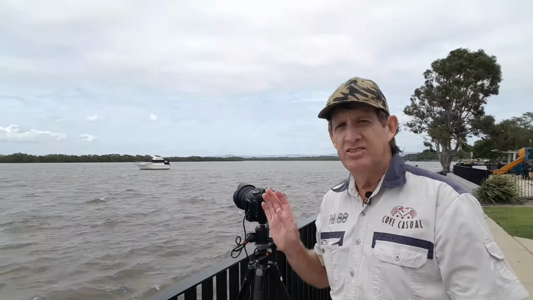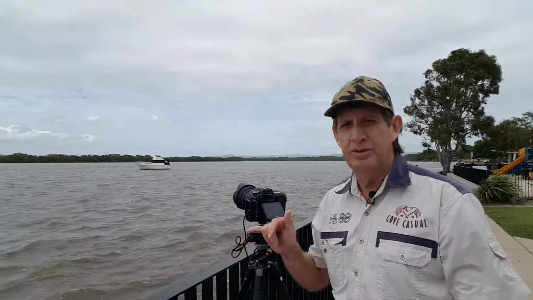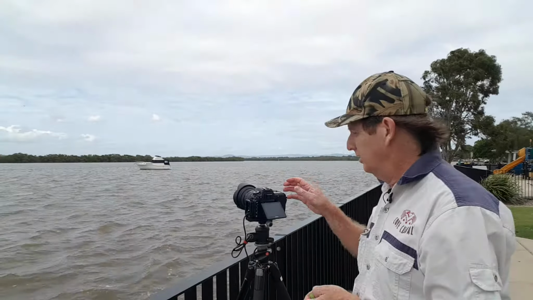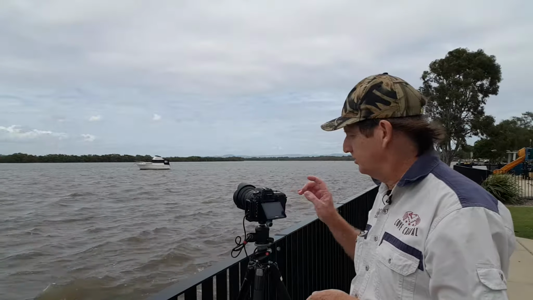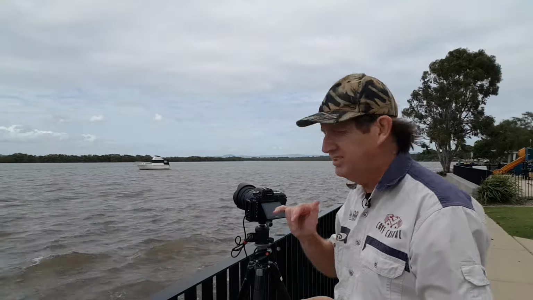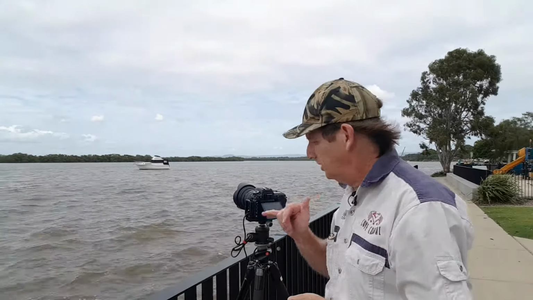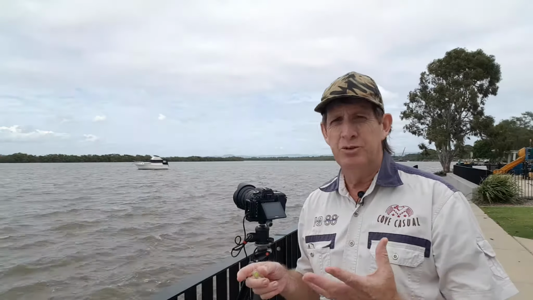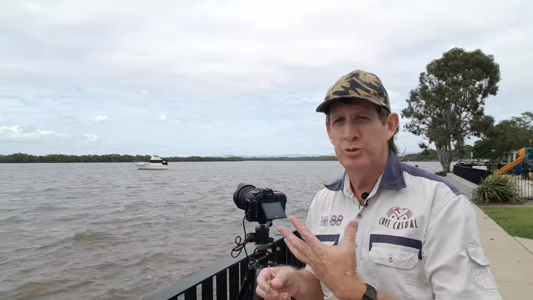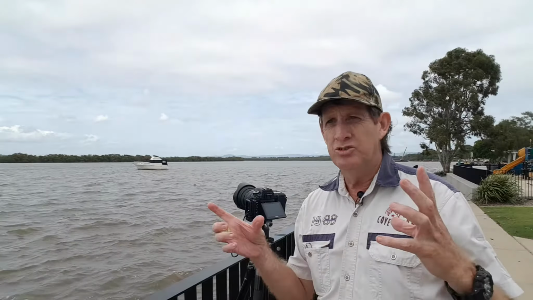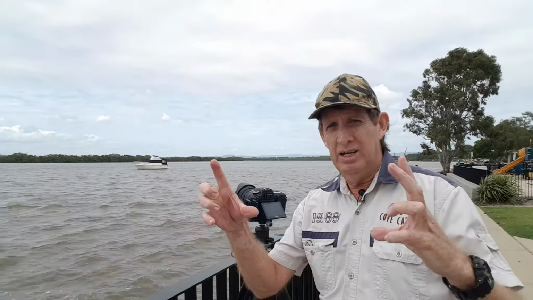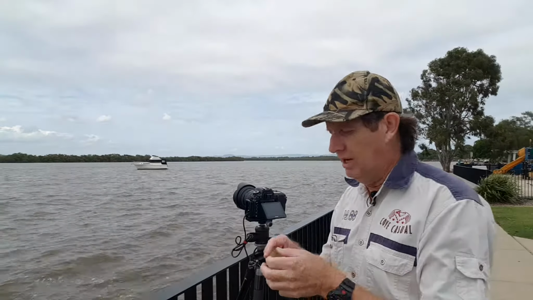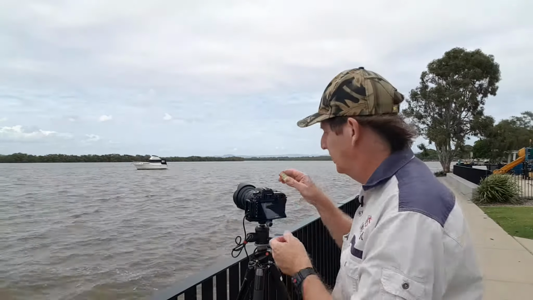The D7000 series and the Nikons all have the artificial horizon, so it's quite easy. I just turn on the live view and I set the artificial horizon so that I know that my horizon is straight. If you're shooting a couple of hundred photos, sometimes more for a time-lapse, the last thing you want to do is grab all these frames and spin them around. So make sure that your horizon's straight.